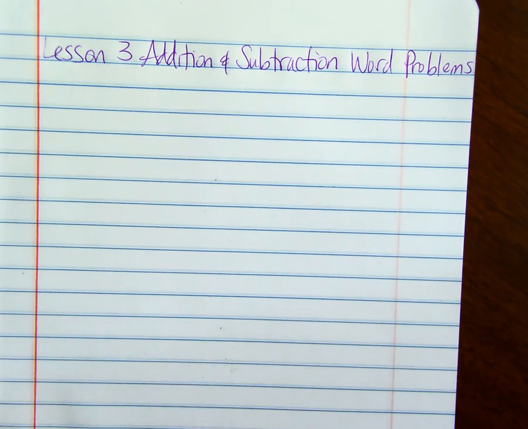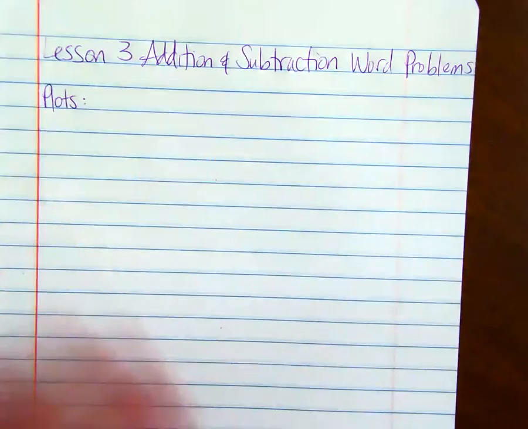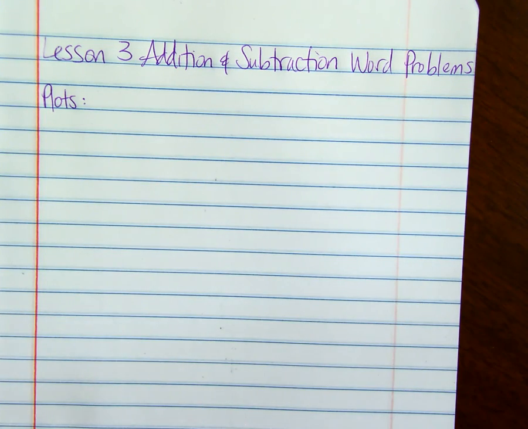So in word problems, we have what's called plots. We're going to go over 4 of the plots today. When you read a story or a book, there's what's called a plot. That's just the storyline. In this case, what is the story problem about? There's 4 that we're going to go over today.